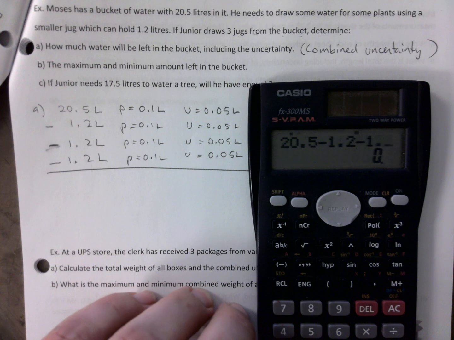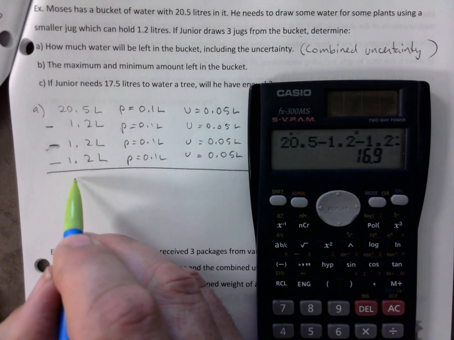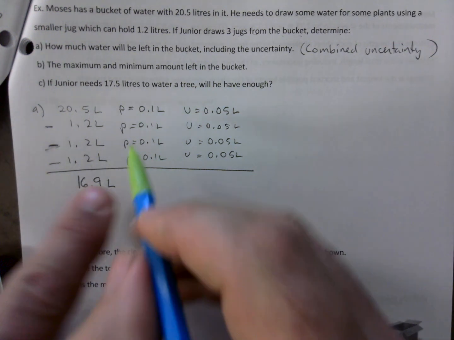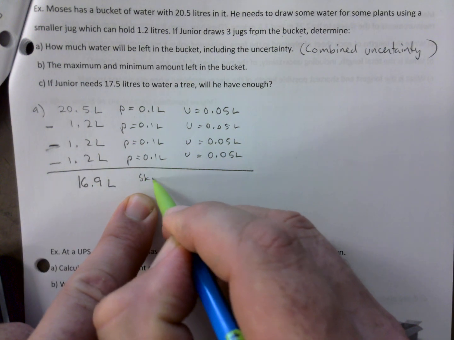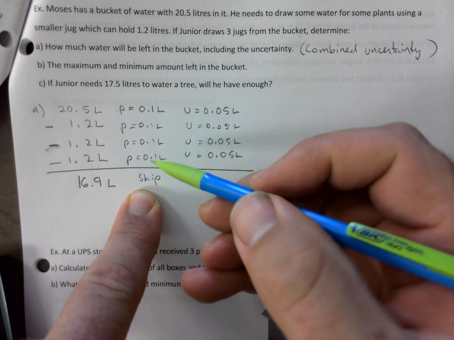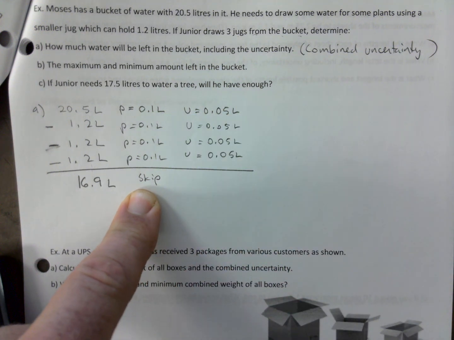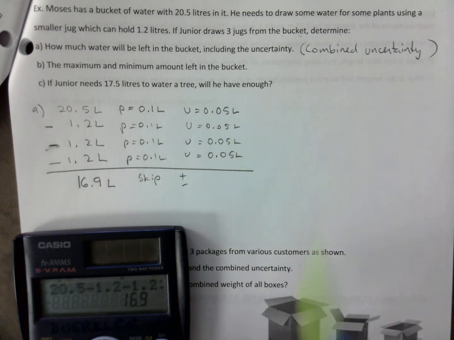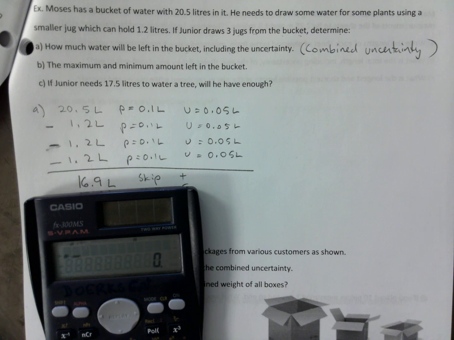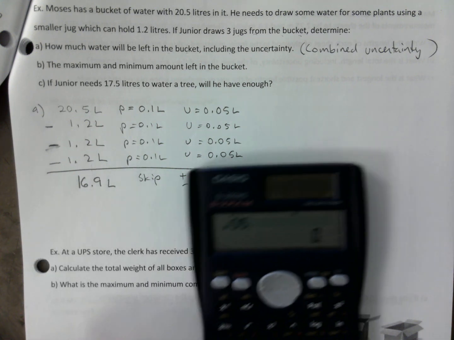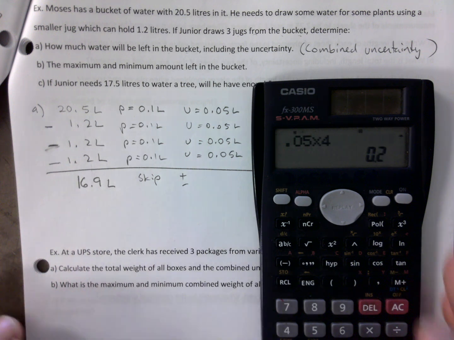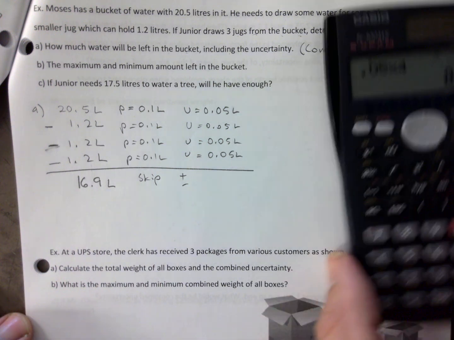Minus 1.2, minus 1.2, minus 1.2. So you're down to 16.9 liters. I skipped this part. Some students would add the precision together, and we don't want that ever, okay? Don't do it. But then we go over here, we have a combined uncertainty. So I'm just going to go 0.05 times 4, because all of these are the same. So that's 0.2 liters.